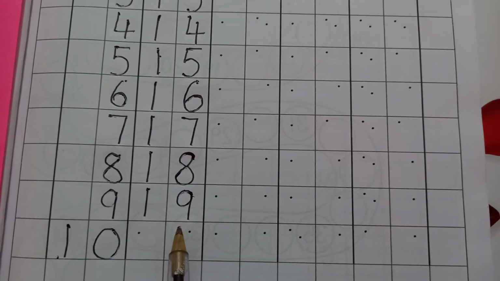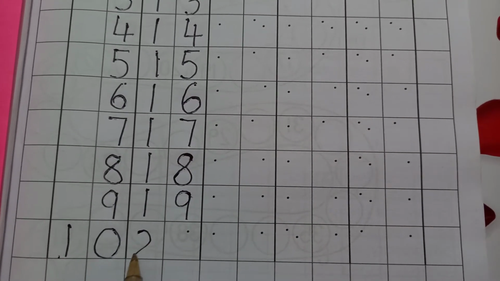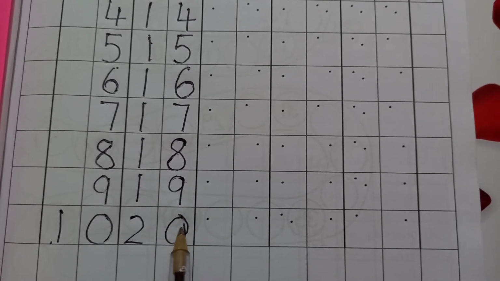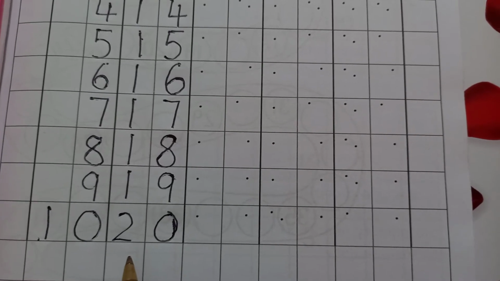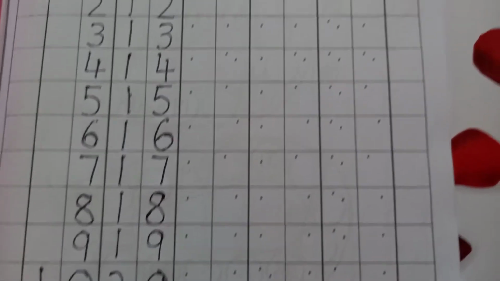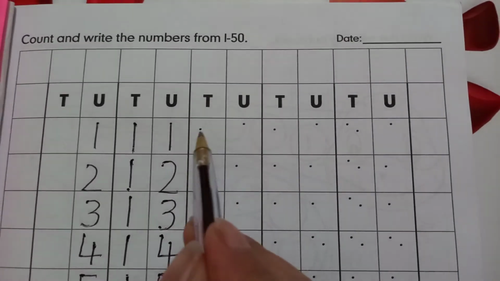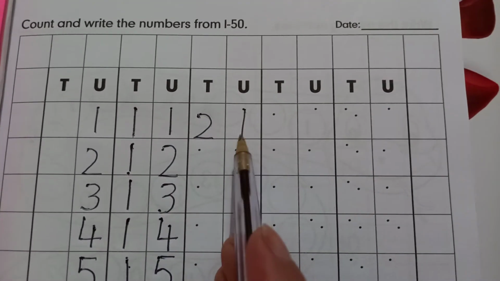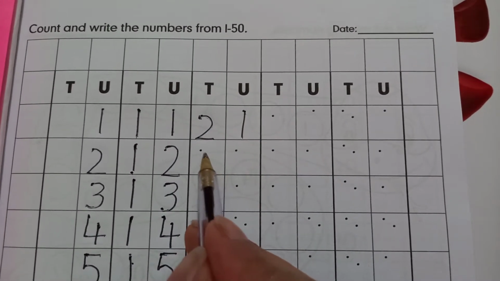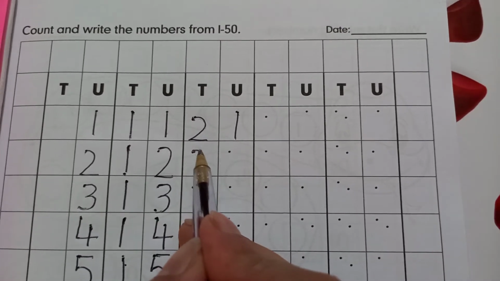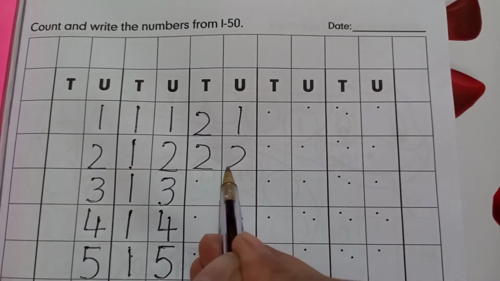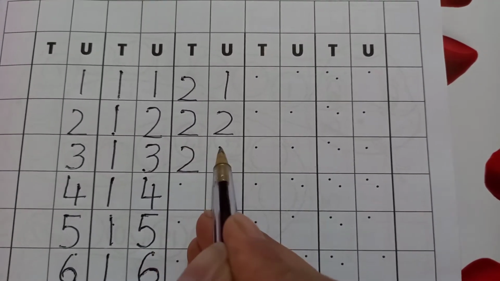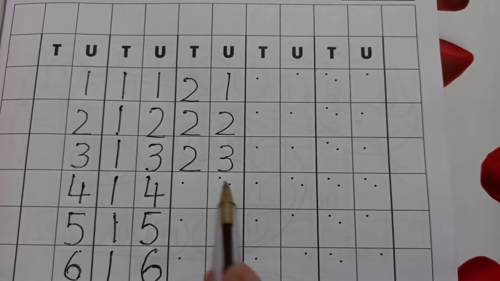2, 0, 20. We will write 2 in the tens box and 0 below the 9. Okay. Now come to the next line. What comes after 20? 2, 1, 21. We will write 2 in the tens box and 1 in the unit box. What comes after 21? 22. What comes after 22? 2, 3, 23. What comes after 23?